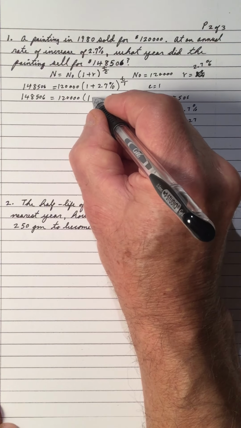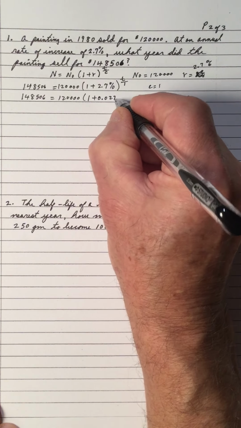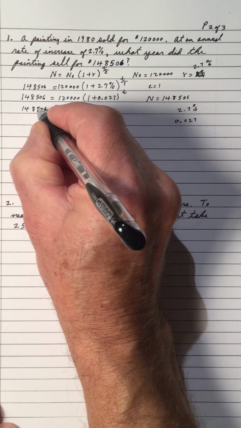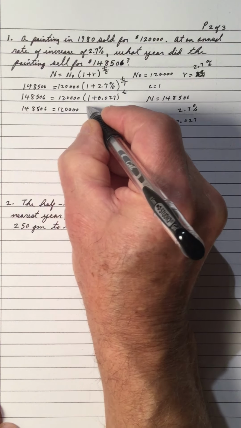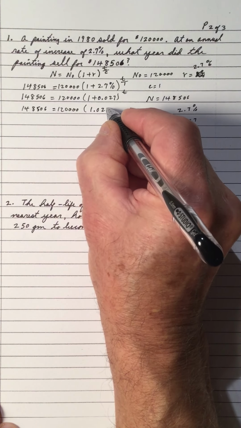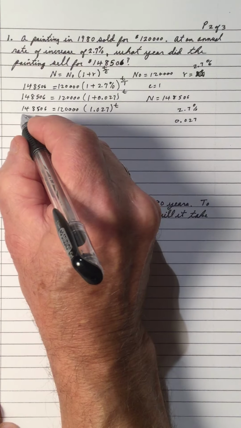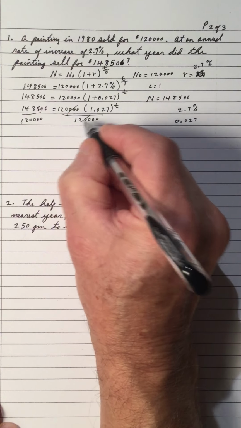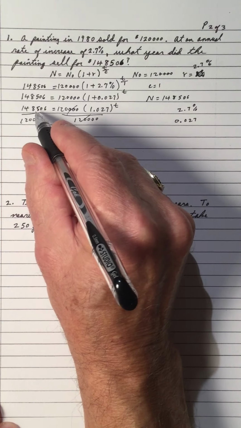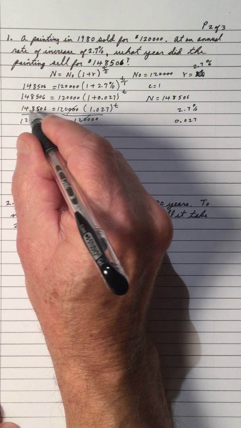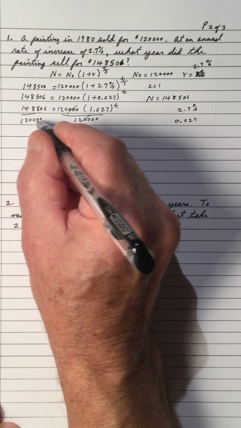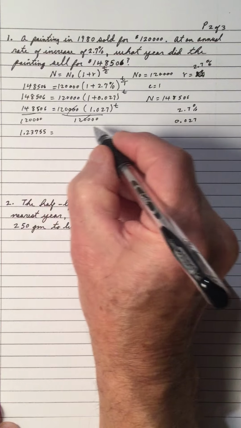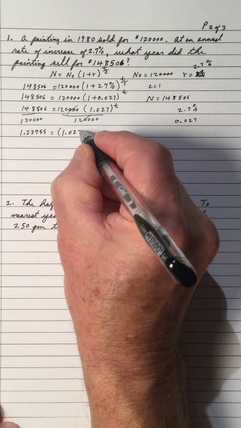So we have 148,506 equals 120,000 times 1.027 to the T. If we divide by 120,000 on each side, 148,506 divided by 120,000 gives us 1.23755 on the calculator, and it's 1.027 raised to the T power.